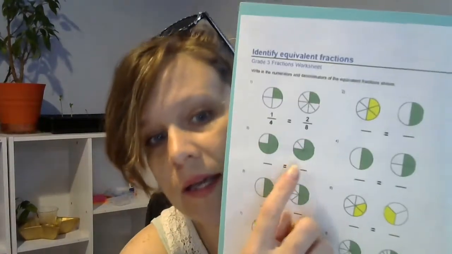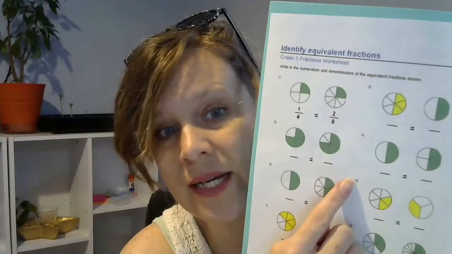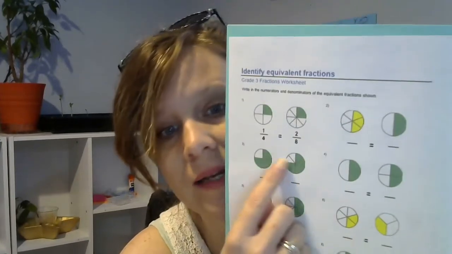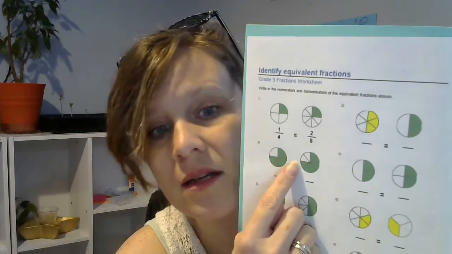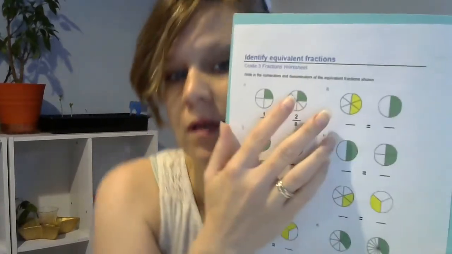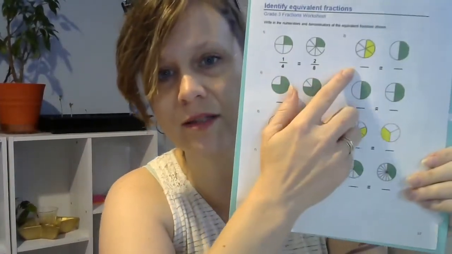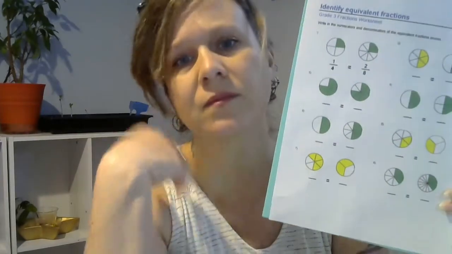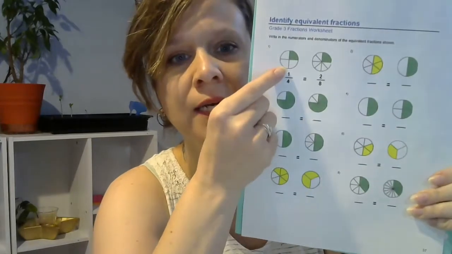On the back of that page is identifying equivalent fractions. Now, you guys did some work with this last week as well, and so now we're doing the next step. Now, a couple of things that I want to say: write in the numerators and the denominators for each part that's missing. Okay, so these are all empty fractions here underneath our fraction models. Now let's look at the example first.